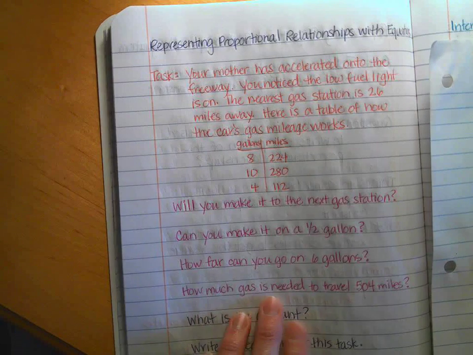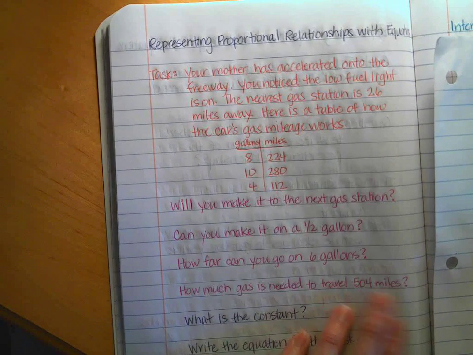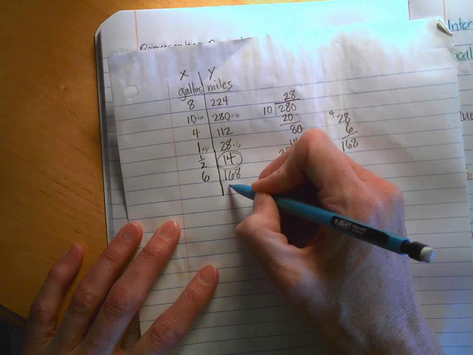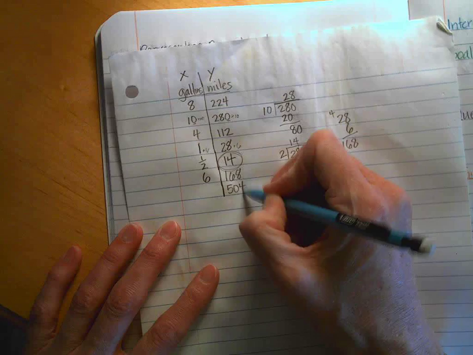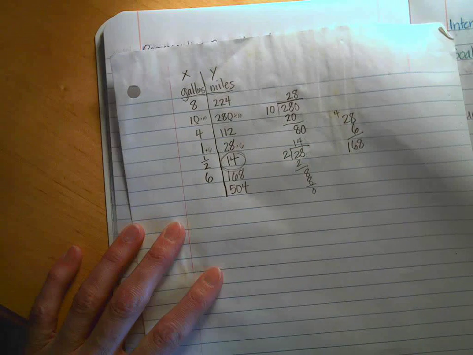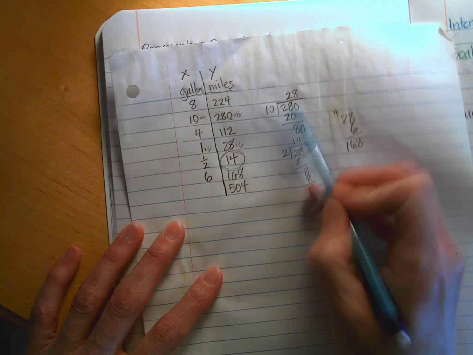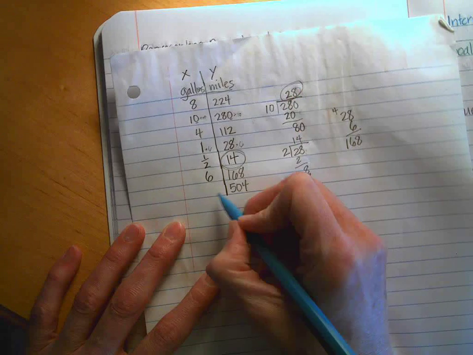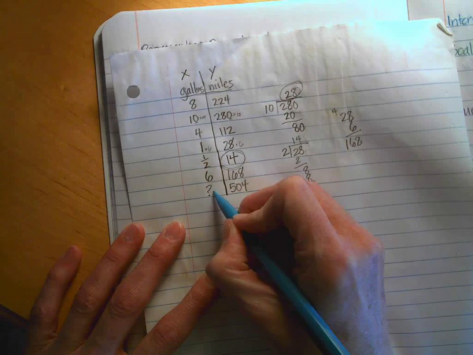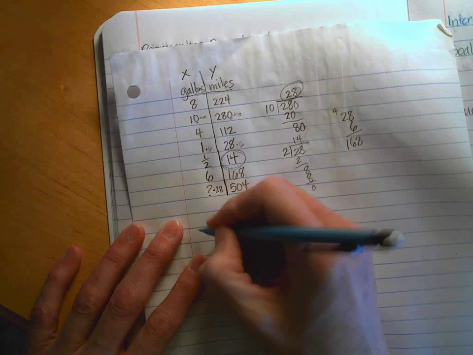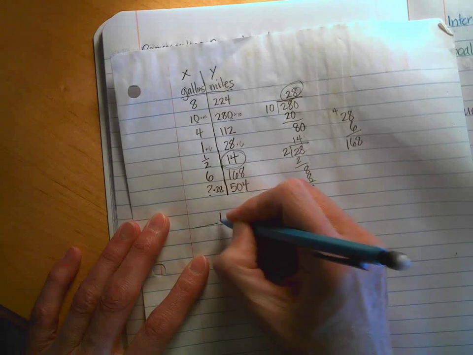Last one that we have to do on this one is, how much gas is needed to travel 504 miles? So you will notice this practice problem is different because they give you the miles this time. So the question is, what is our constant? 28. So we're asking, what times 28 gives us an answer of 504?